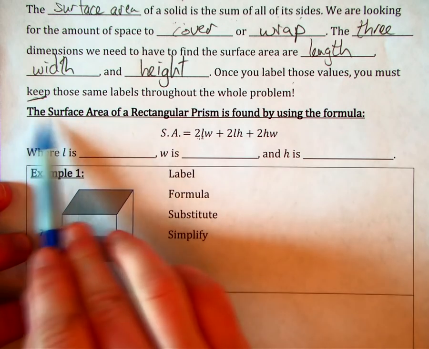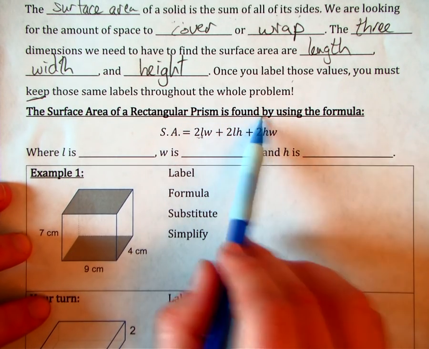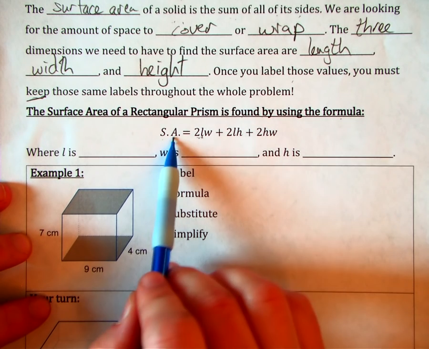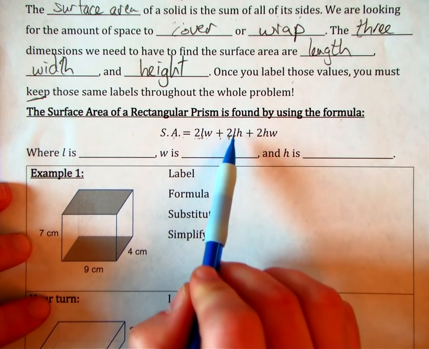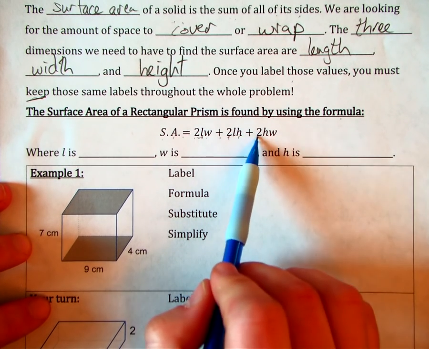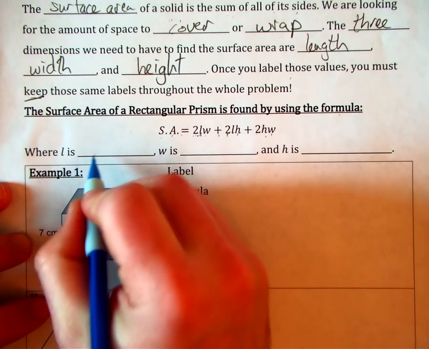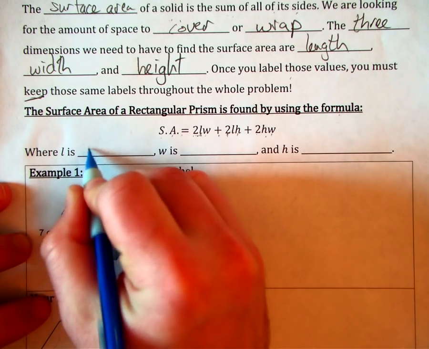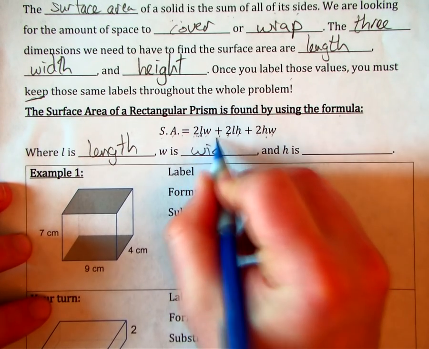It says the surface area of a rectangular prism is found by using the formula: surface area is equal to 2 times the length times the width plus 2 times the length times the height plus 2 times the height times the width, where L is length, the width, and the height.